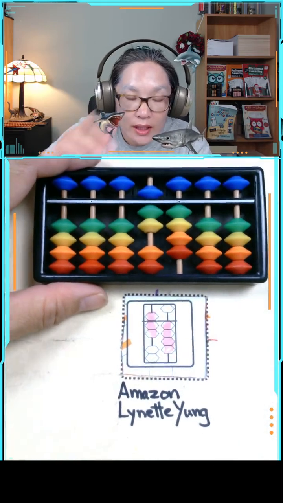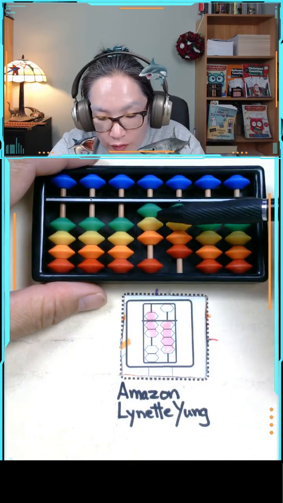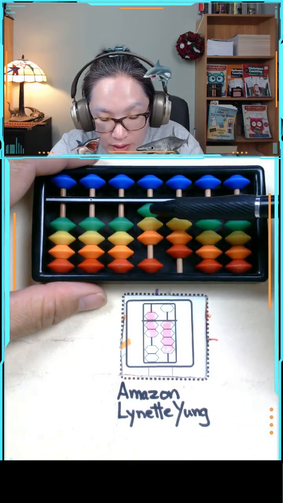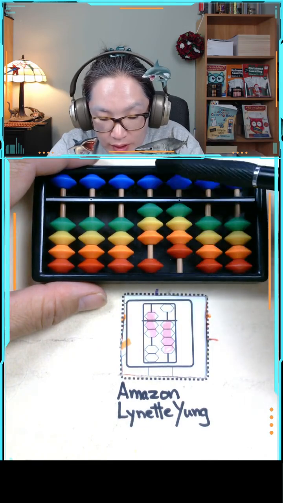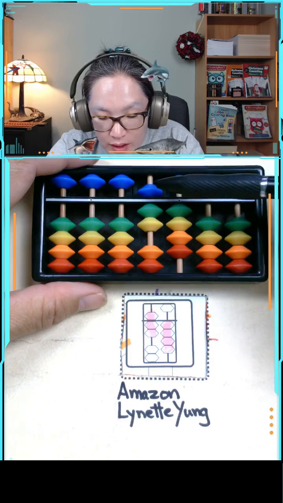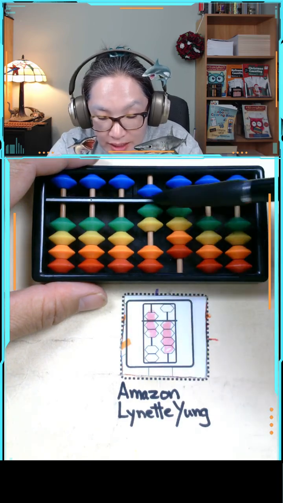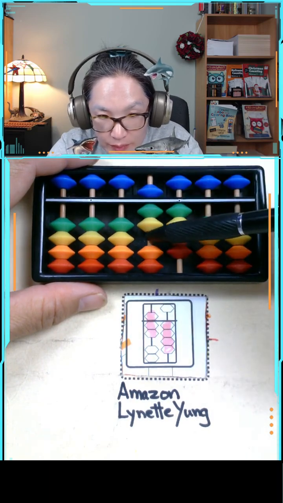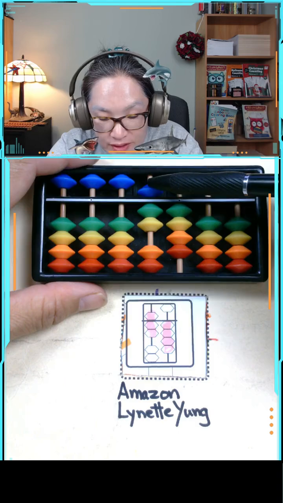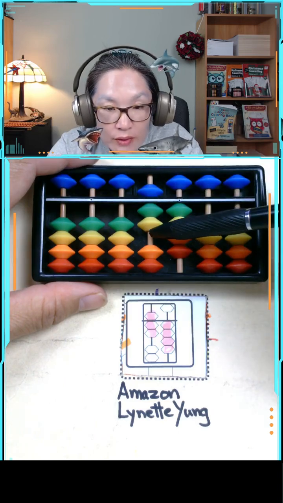If you want to see 34, 34 would look like this. 1, 1, 1. This would be 3. But the top bead is a value of 5. That's what separates it. This line separates the top beads from the bottom beads. The top beads are a value of 5. The bottom beads are a value of 1.